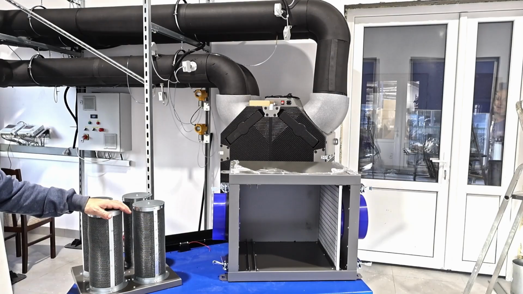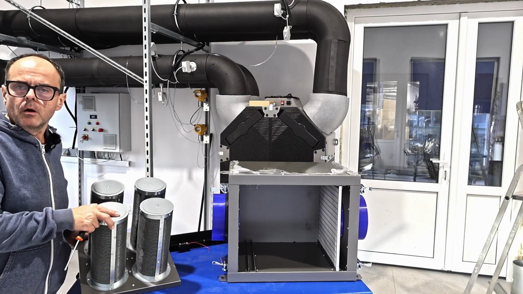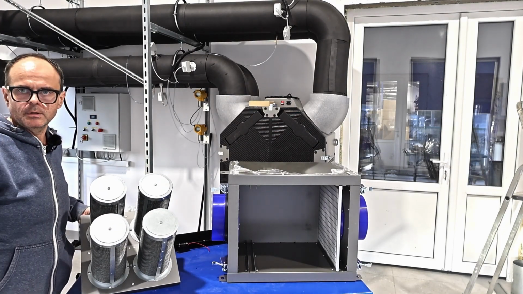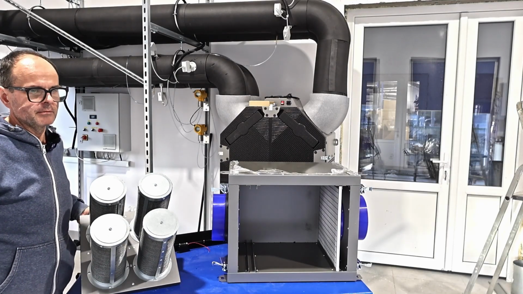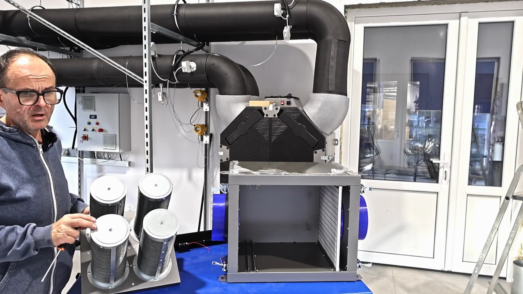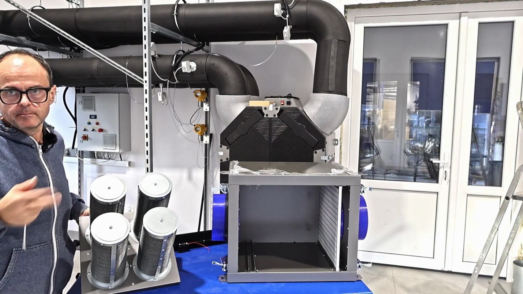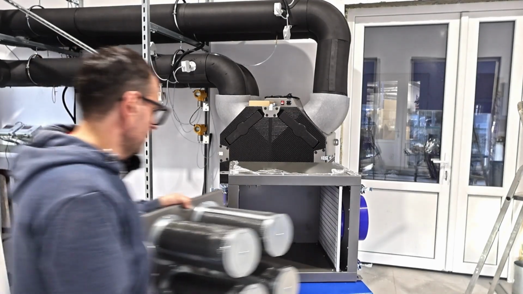The carbon we use is responsible for eliminating the smell of carbon dioxide. In standard cases where you burn coal?